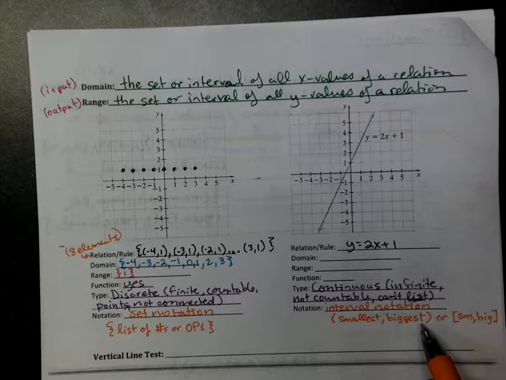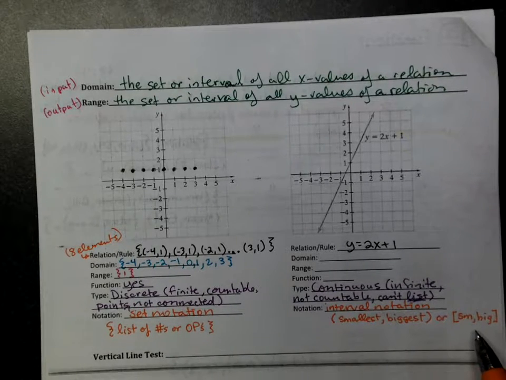You can't even list all the things. 2.9999, that goes on forever, but you never quite get to 3. If your point is included, then you put a bracket to say yes, up to 3, and including 3, and that's where you stop. Okay?